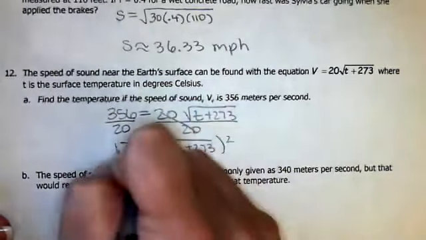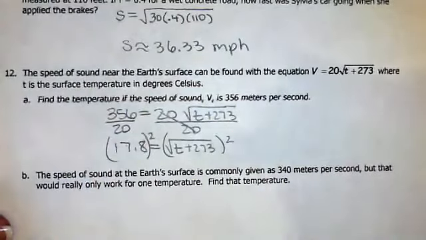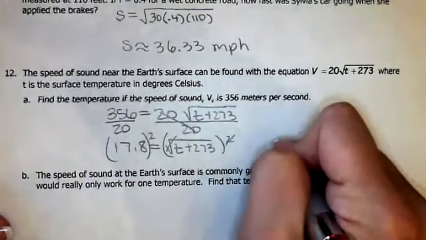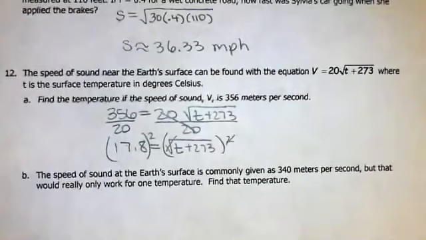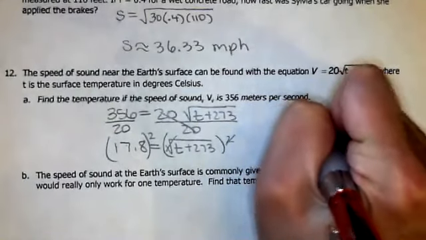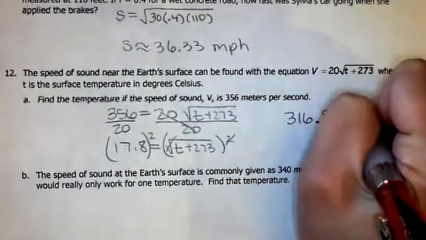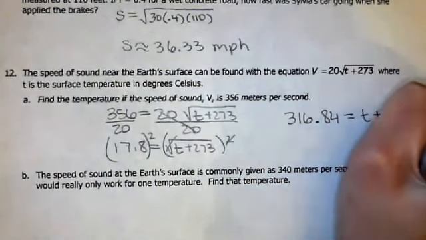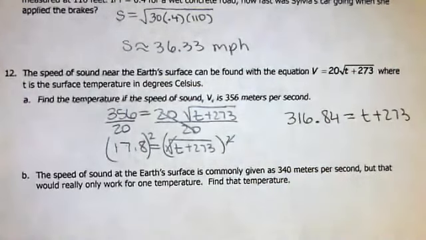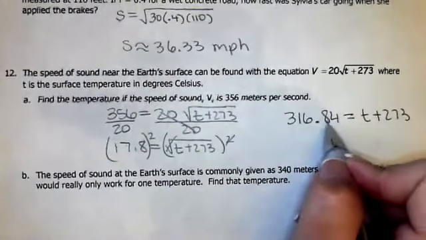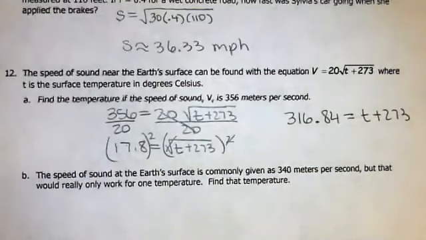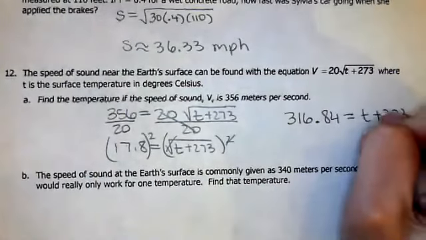Now we're ready to square both sides since my radical is isolated. The square root and the square cancel. And we get 316.84 is equal to T plus 273. You never want to round until the very end of the equation. So if at all possible, you can round it as you write the steps here, but make sure you're using the full answer as you solve.